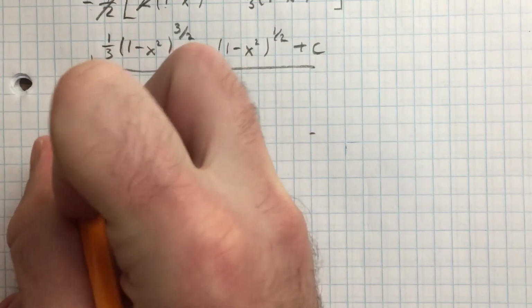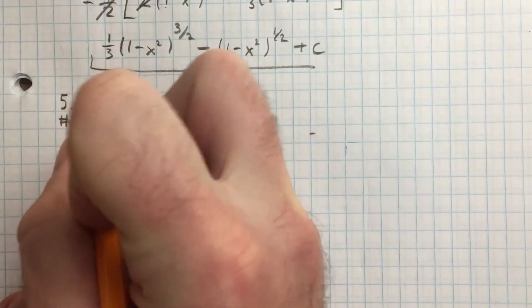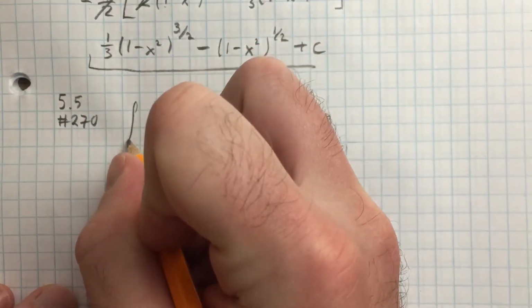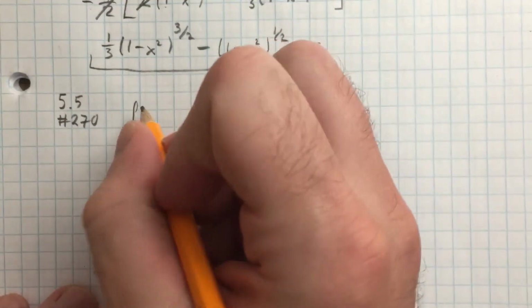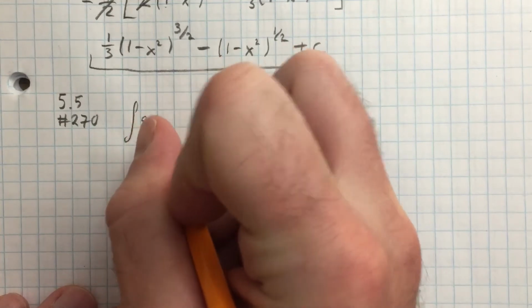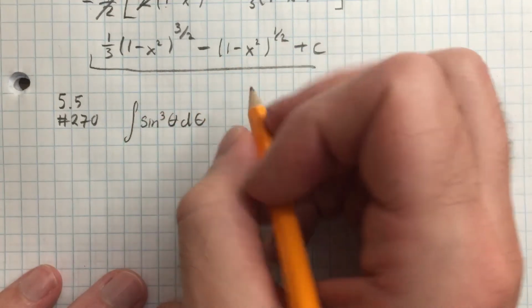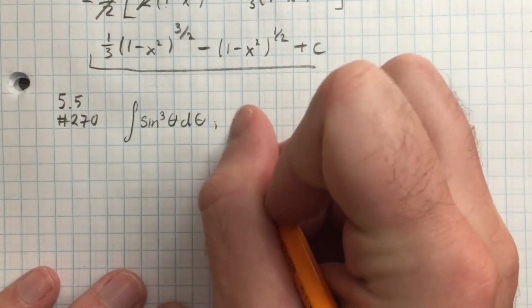5.5, number 270. It says, find the indefinite integral, the antiderivative, of sine cubed theta. And we're supposed to use, they give us a hint, 2 hints really.